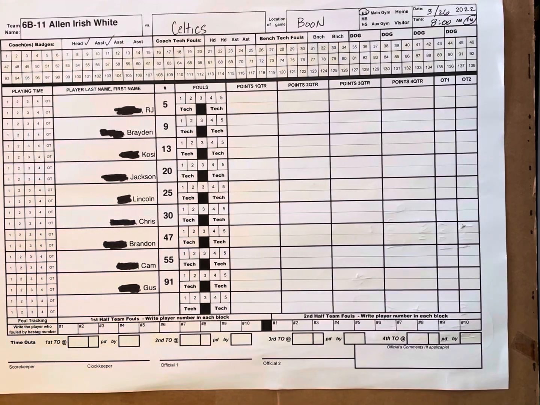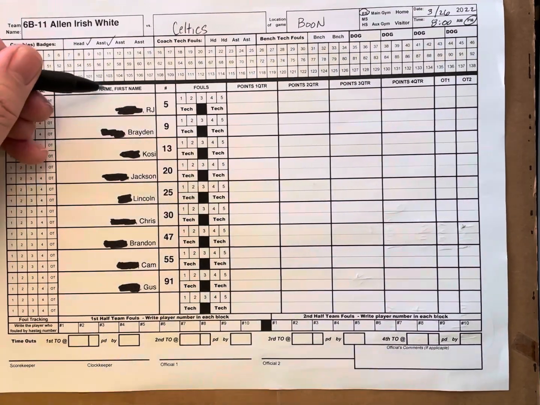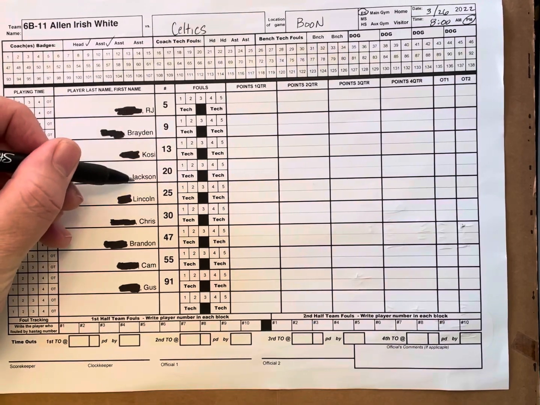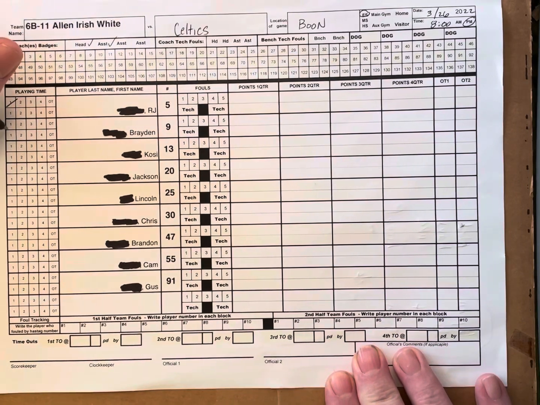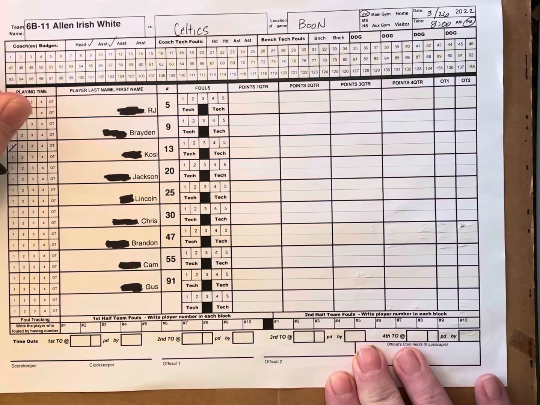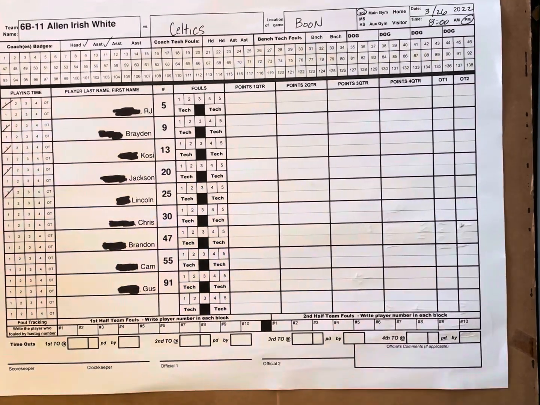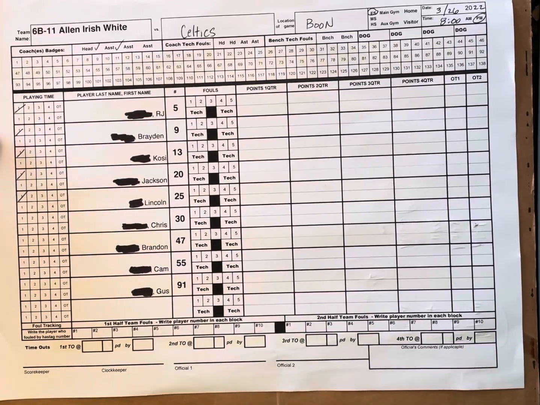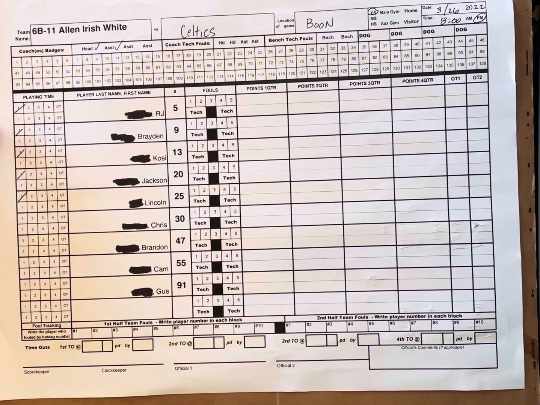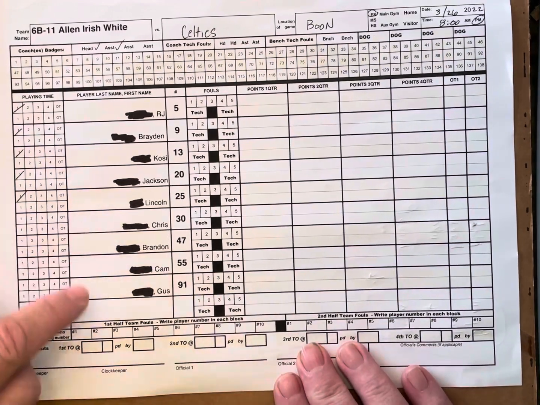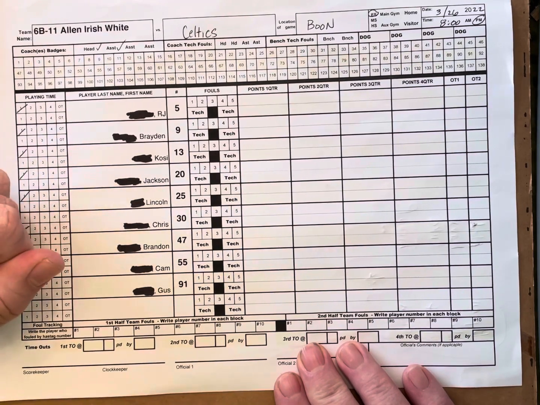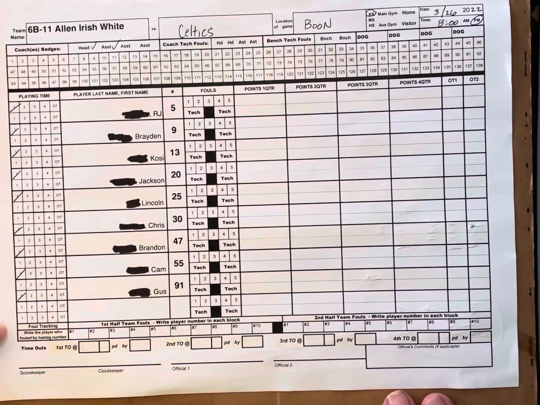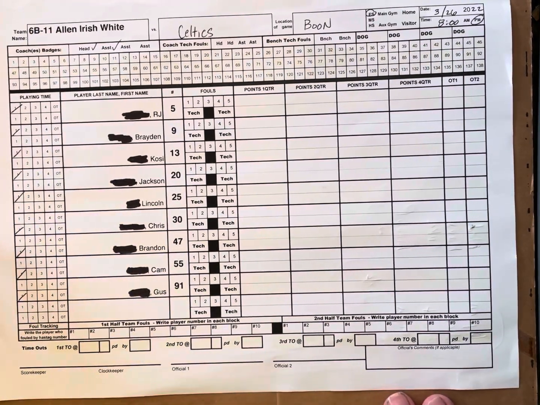So what's very important is this is an even playing time league. So starting from the left and moving over, the first important part is, let's say these first 5 people, RJ, Braden, Kosi, Jackson, and Lincoln, were my first starters. On the top line of 1, I need to make sure that these 5 people get listed as playing time on the first portion of the number 1 side. Now, at the subs, because we have equal playing time, if the player comes in, now Chris, Brandon, and Cam would get that second tick, right? And now we know that at a minimum, each one of these players got 50% playing time.